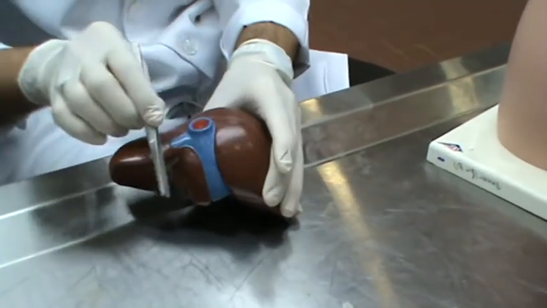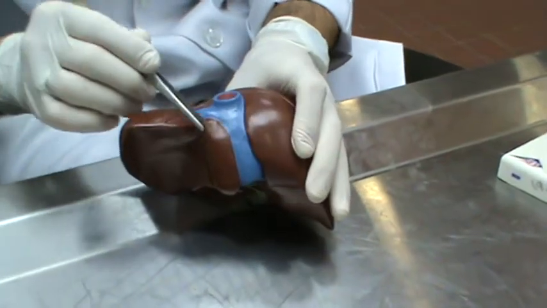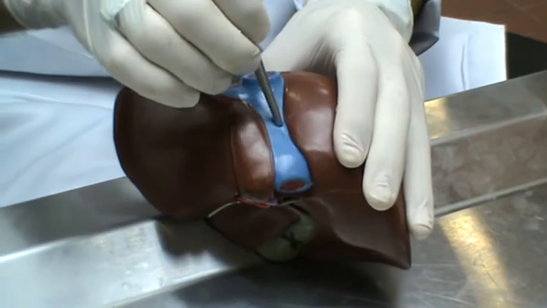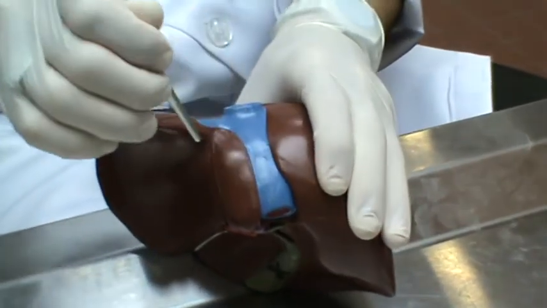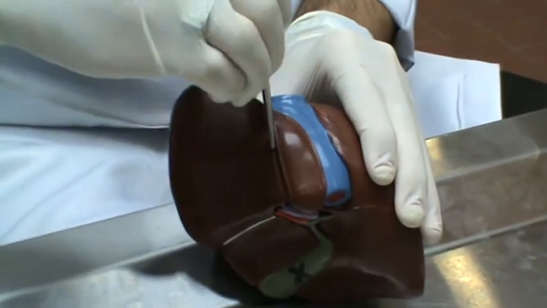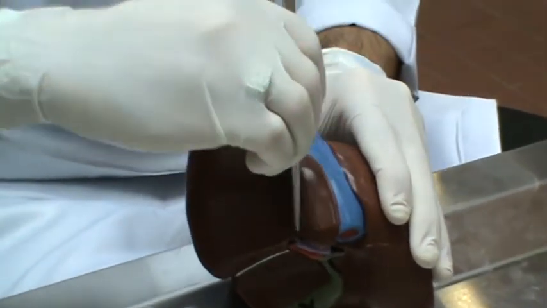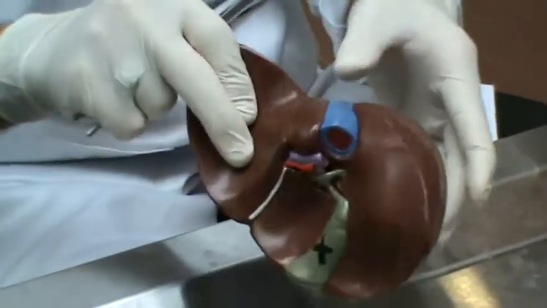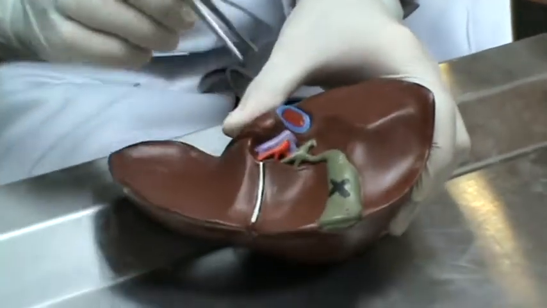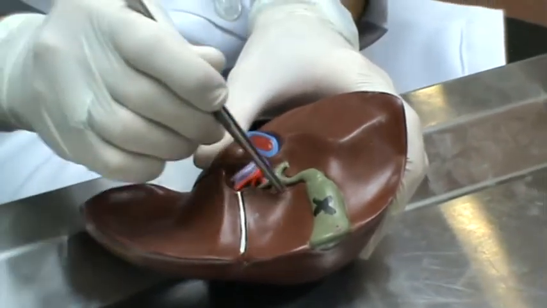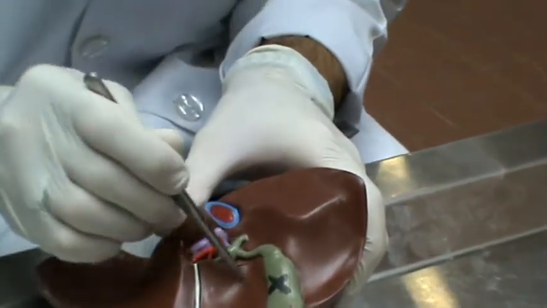Again, for the posterior surface of the liver, the caudate lobe is related anteriorly to the groove for the inferior vena cava and the inferior vena cava, and to the left to the groove for ligamentum venosum. And in the visceral or inferior surface, we can find this area. What do you call this area? Porta hepatis. This is called porta hepatis.